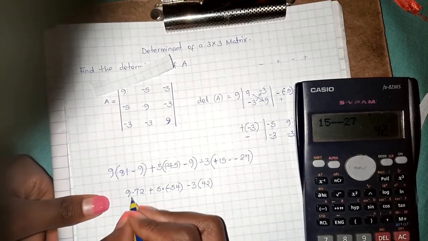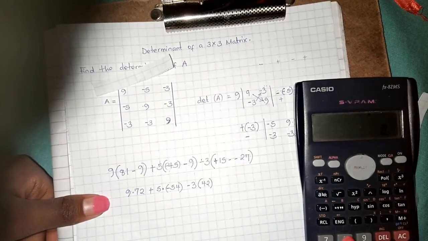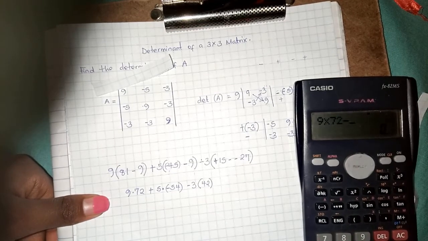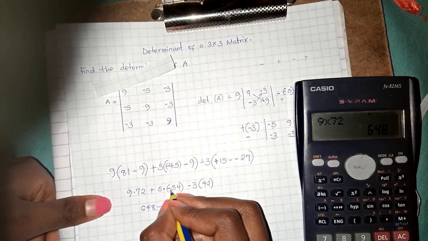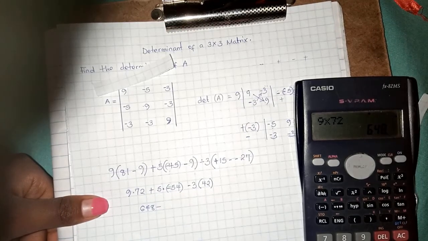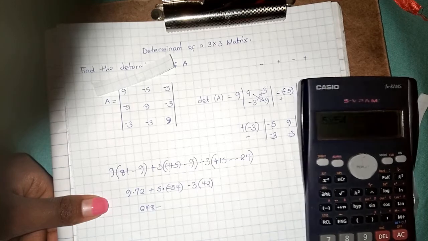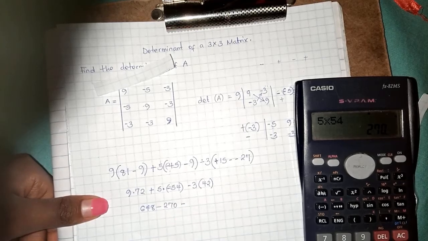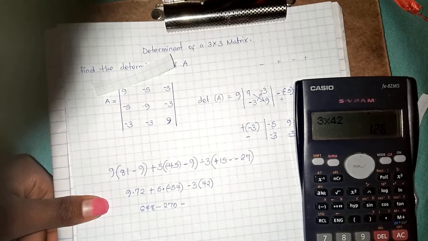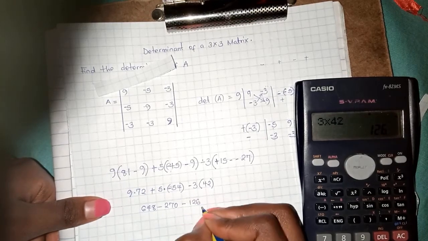So we can finish up by multiplying. 9 times 72 is 648, minus 5 times 54, 270, minus 3 times 42, 126.